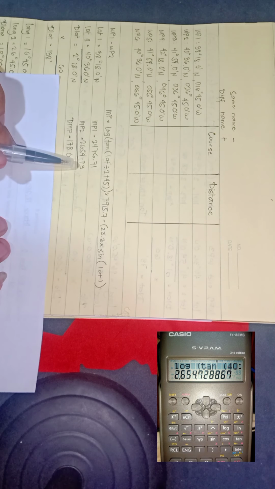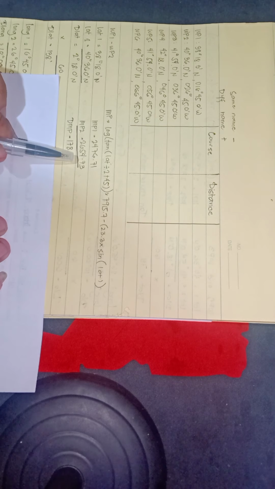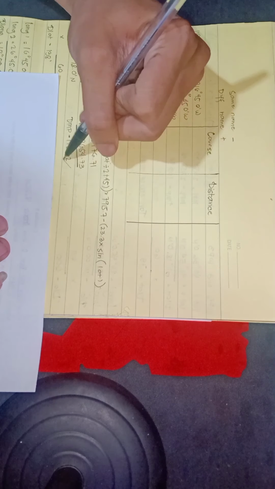The answer for MP2 is 2654.73. As you can see, MP1 and MP2 are the same name, so we can subtract, and the answer is DMP equals 178.02.